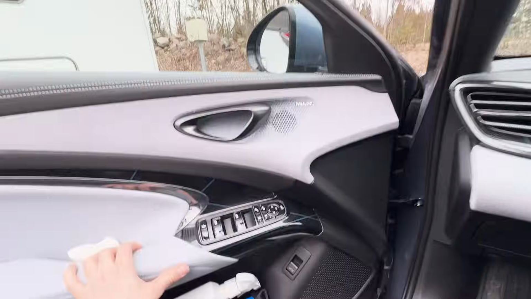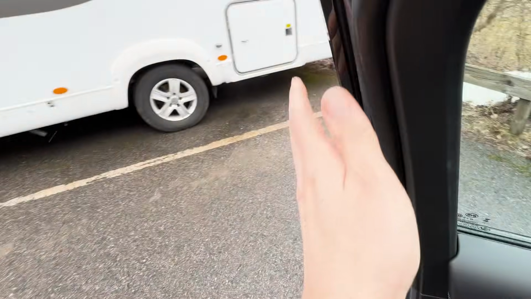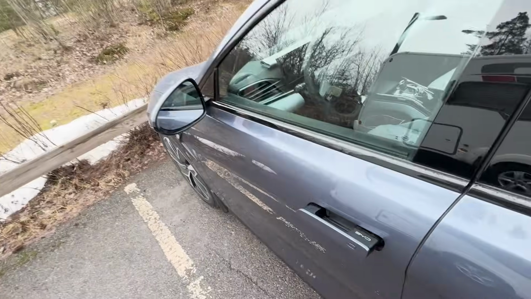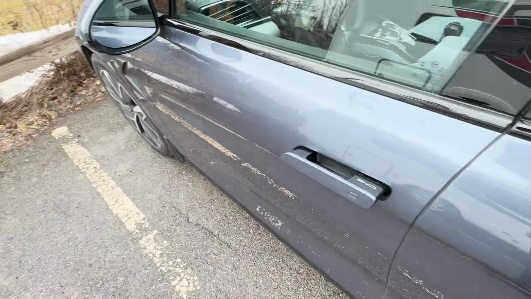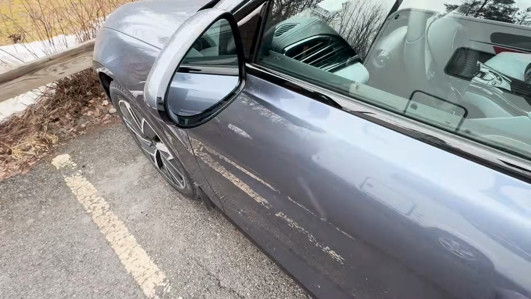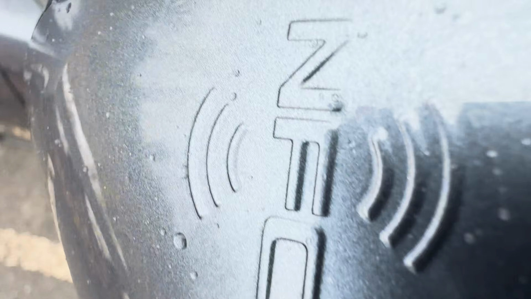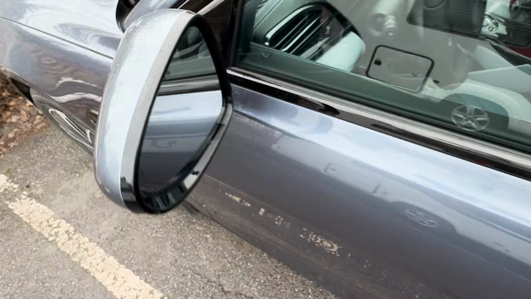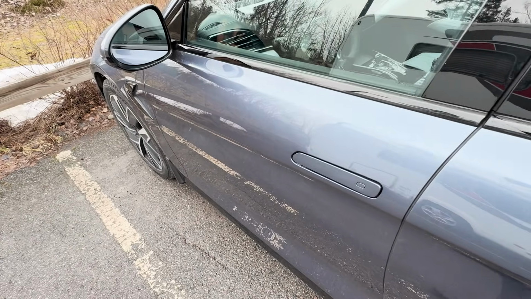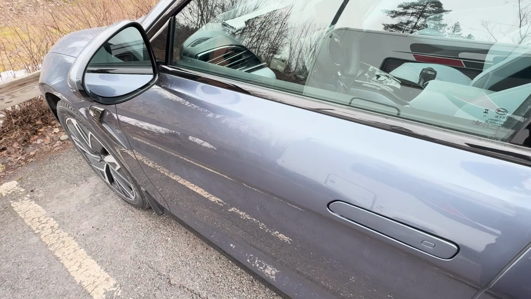Alright, but now let's try the digital key in practice and how does it work. So the car is now on, the door is unlocked, and I will now place the phone near the NFC reader. And the car locked itself. So that worked just as it should.